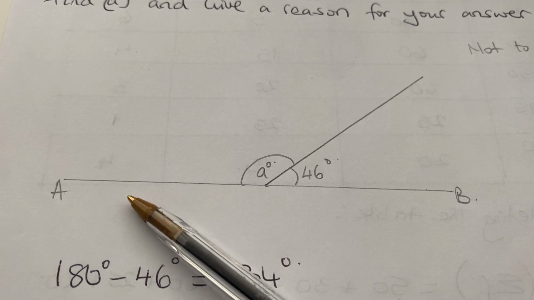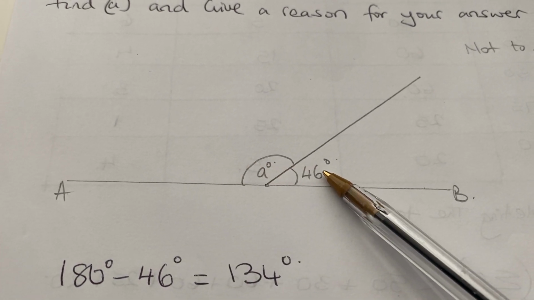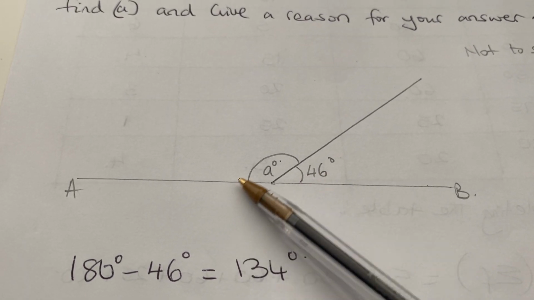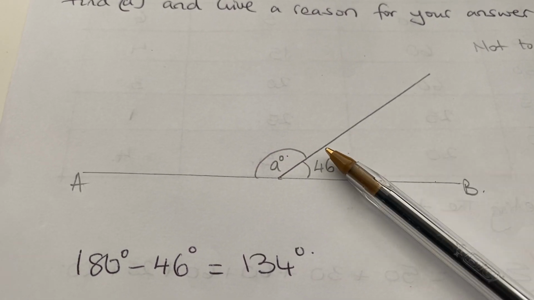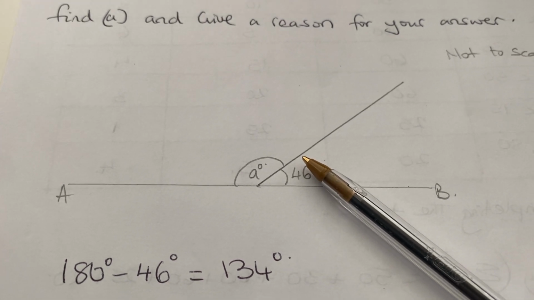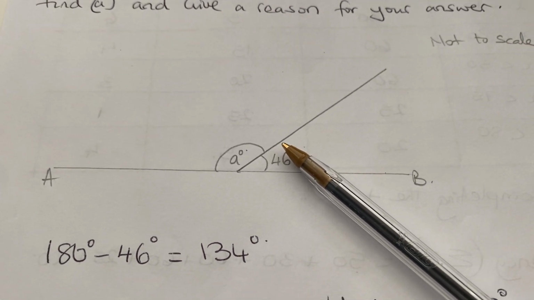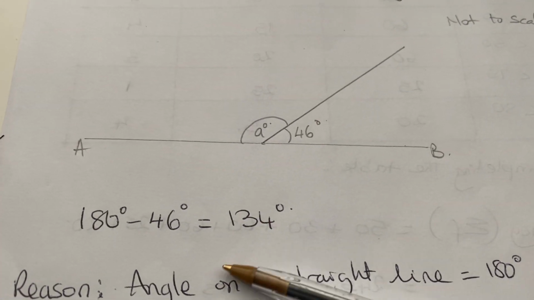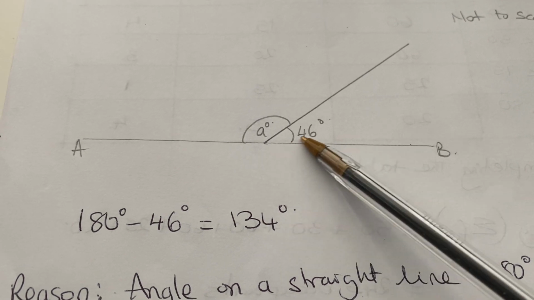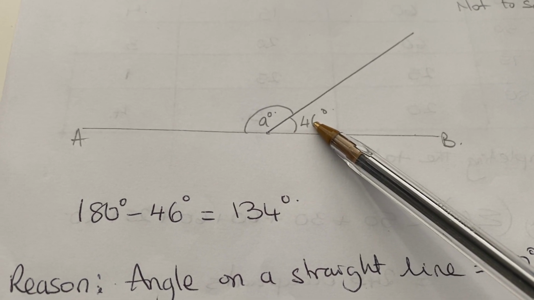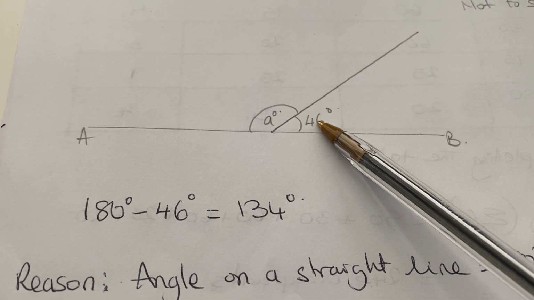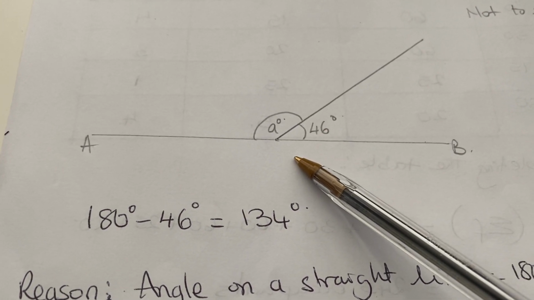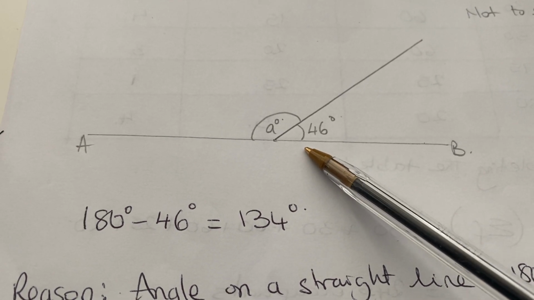The angle A and 46 degrees is on a straight line. I know the angle on a straight line is 180. So if the angle on a straight line is 180, then A will be 180 degrees minus 46 degrees. This is a non-calculator paper, so you wouldn't have a calculator.